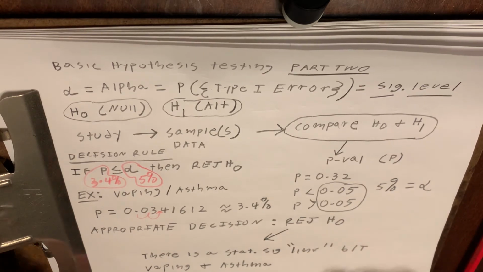That's what statistically significant means, rejecting the null hypothesis. Now, if we failed to reject the null hypothesis, that would be the same thing as saying the results are non-significant. Let me give you an example of failing to reject the null hypothesis.